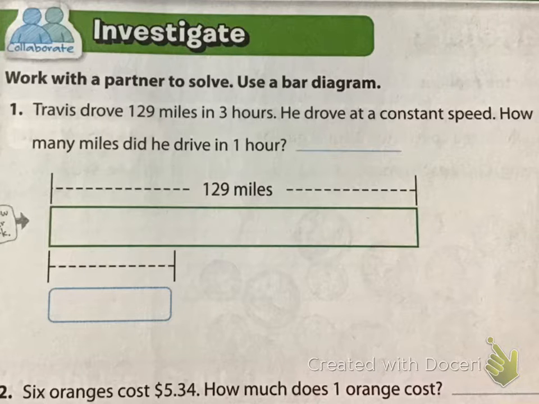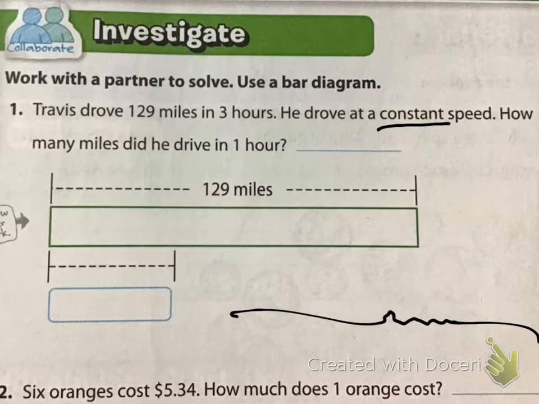Travis drove 129 miles in 3 hours. He drove at a constant speed. What does constant mean, Hannah? Not changing. So he didn't go really fast and then really slow and then really fast. It's important that he traveled at a constant speed. How many miles did he drive in 1 hour? How do you think we'd approach this problem? Romario, what's our first step?